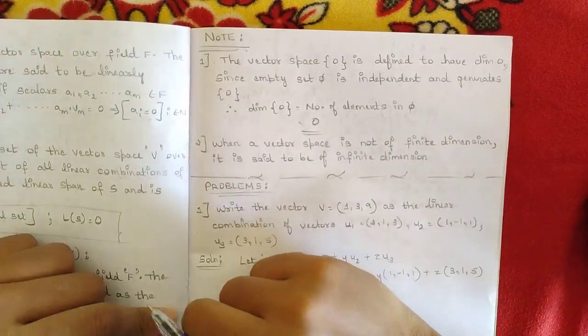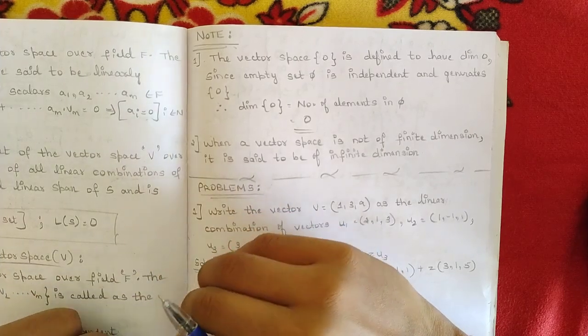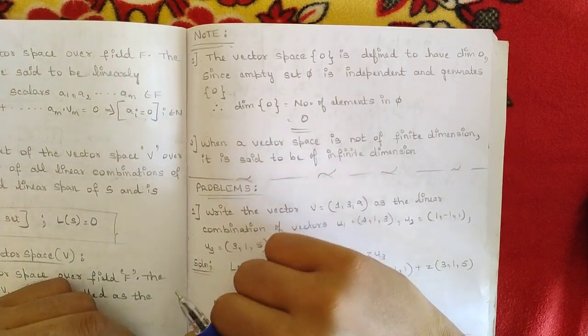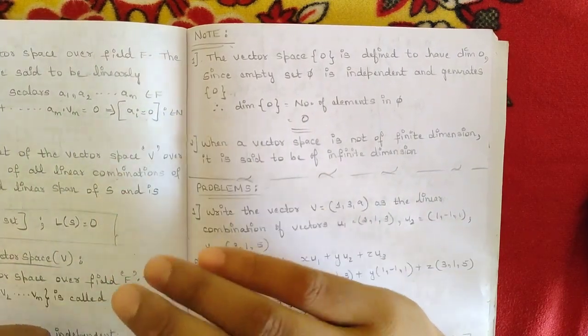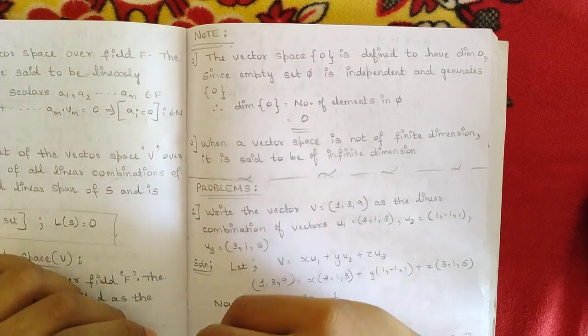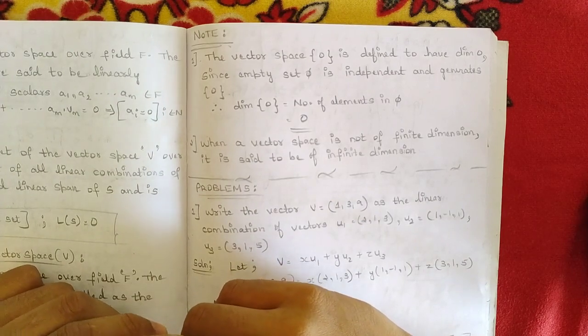So these are the important definitions of linear independence, linear dependence conditions, linear span, basis, dimension of vector space, and much more. Whatever we have discussed till now, you will understand in detail while we solve the problems. Okay, so we are going to solve a few problems now to make these concepts clear.